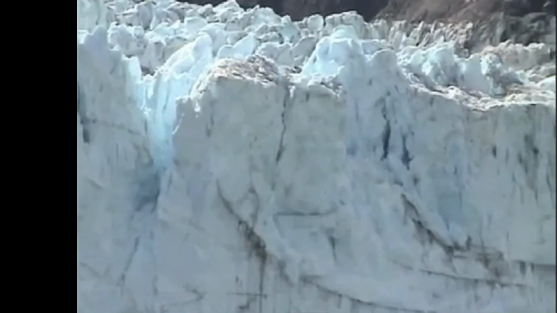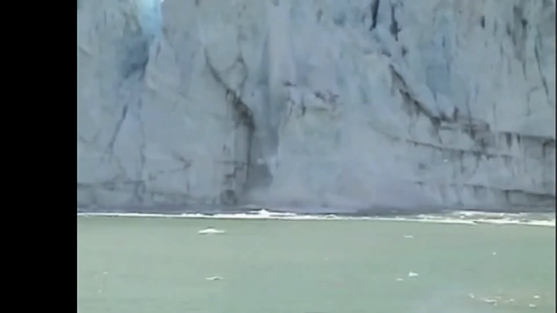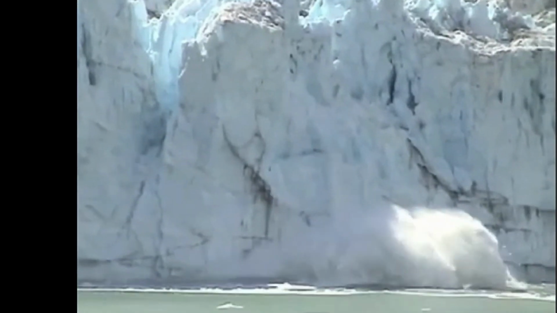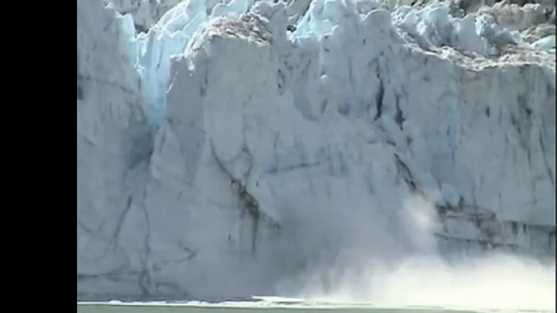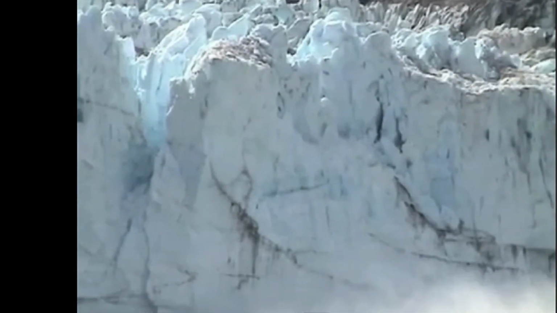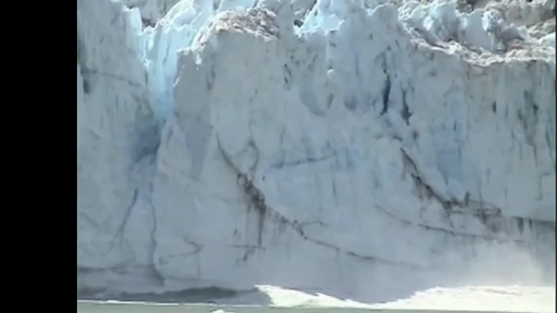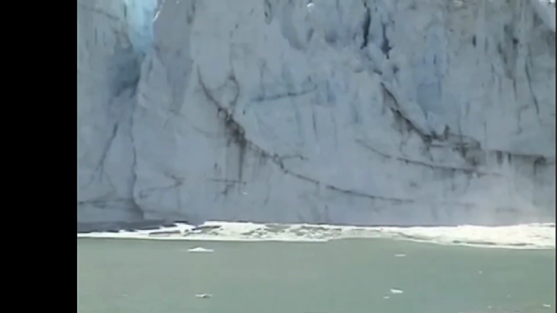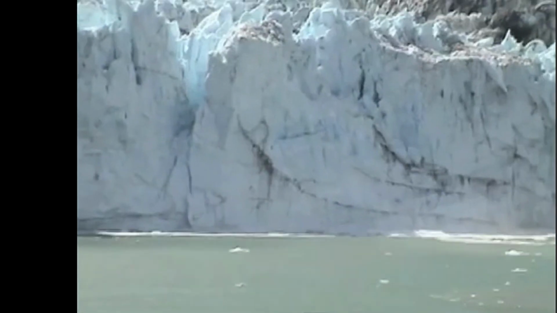The next little video clip shows the formation of icebergs through glacial calving, which is just when the leading edge of a glacier breaks off into water. And the result is just an iceberg. Not depositional, not erosional, it's an iceberg.